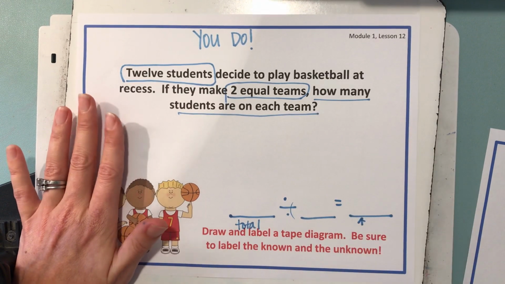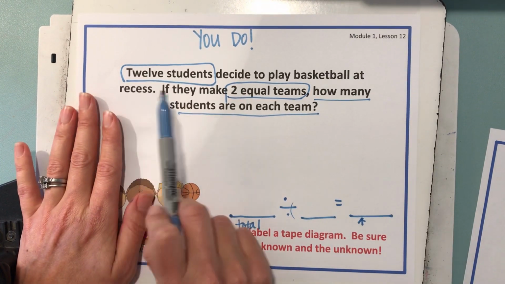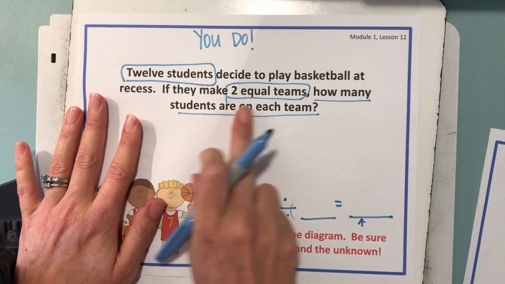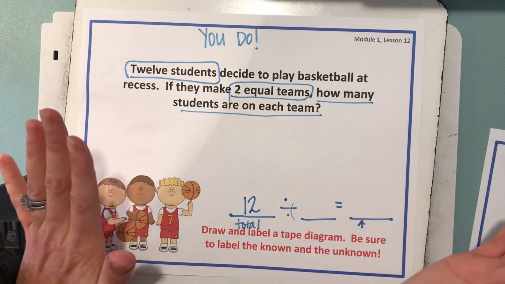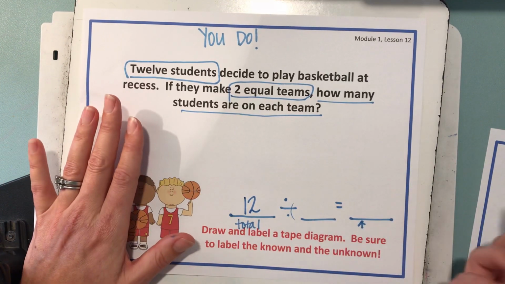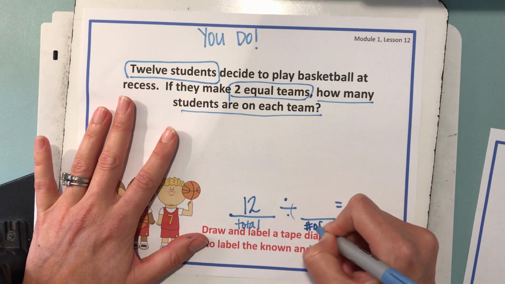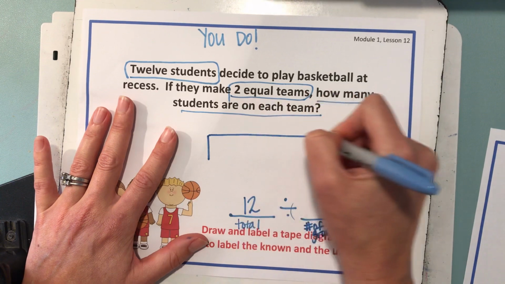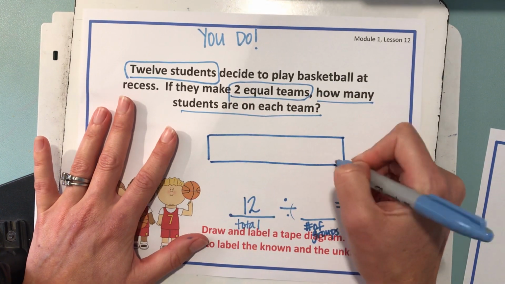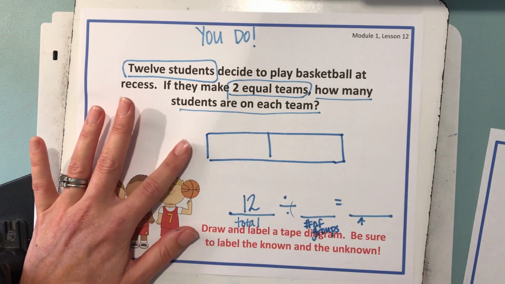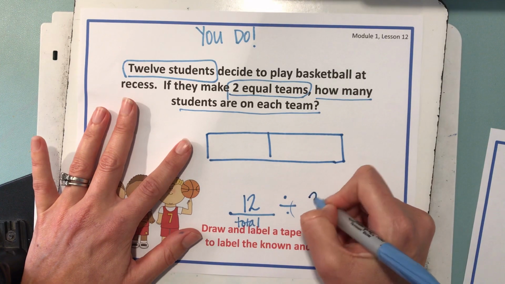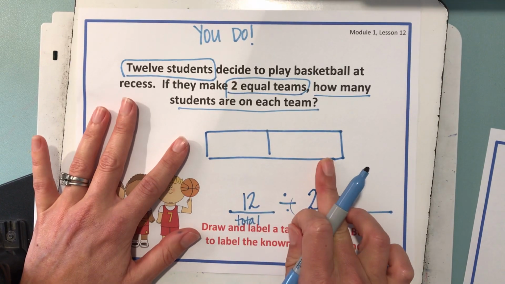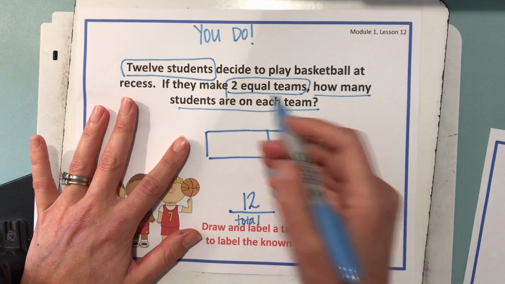Okay, so I know that there are 12 students. I know my total, right? I know that they made 2 equal groups because they're playing basketball. You can only have 2 teams. So I already know that this one is the number of groups. So I'm going to make my tape diagram, and I'm going to make 2 groups right away because I already know that's how many I'm going to have. I don't know the size of each team or the size of each group. That's what I don't know.